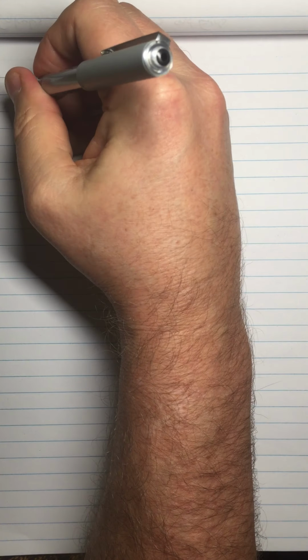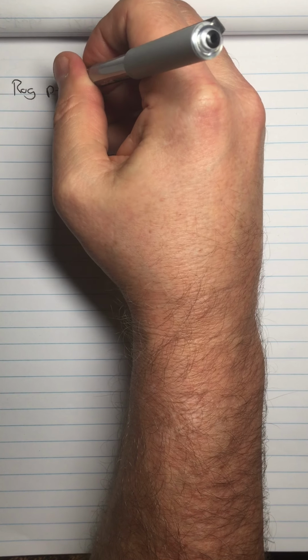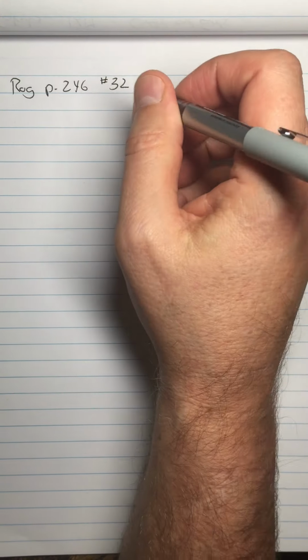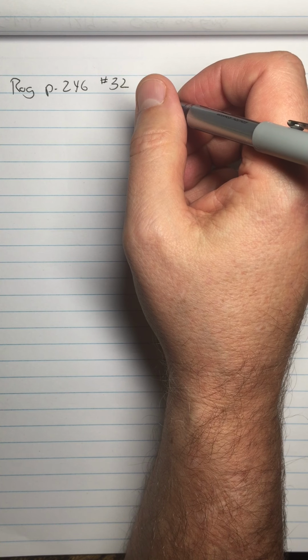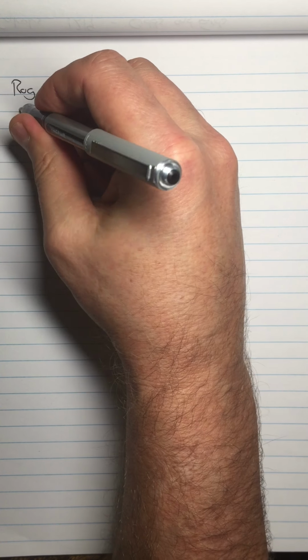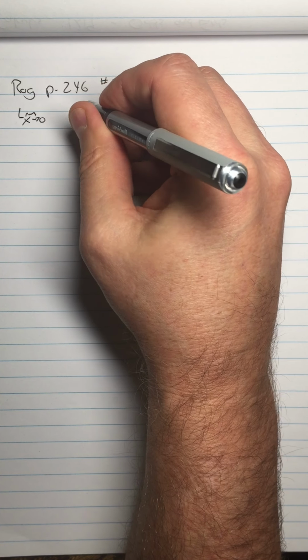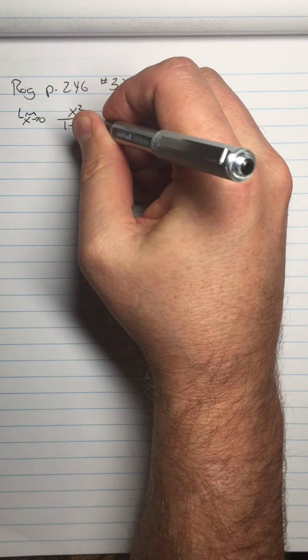So we're going to start with Rogowski, number 32. This is going to be Rogowski, page 246, number 32, and you'll find the Rogowski page attached. This says limit as x approaches 0 of x squared over 1 minus cosine x.